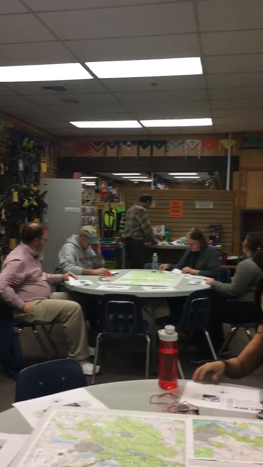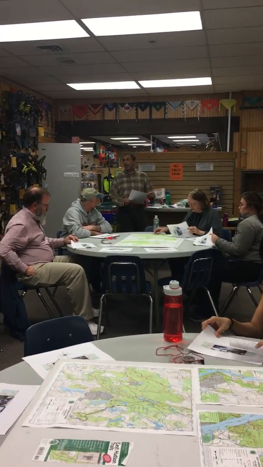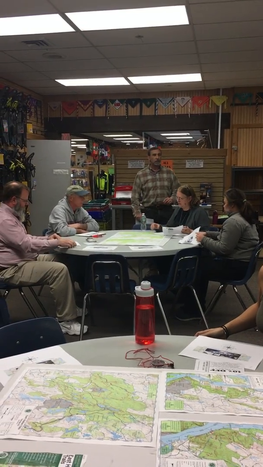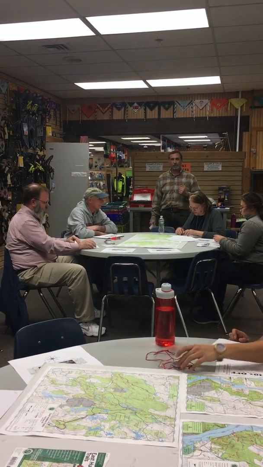Basics of maps and compasses. And first off, does everybody have a compass? Yes. All compassed? We're all compassed?